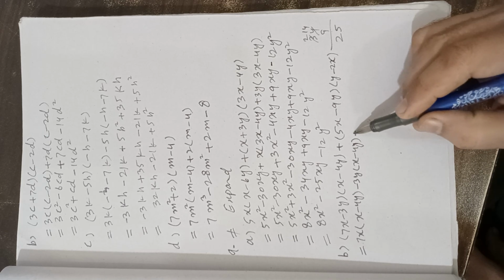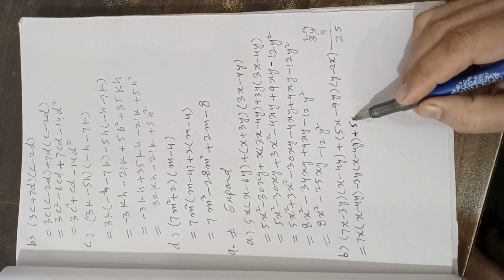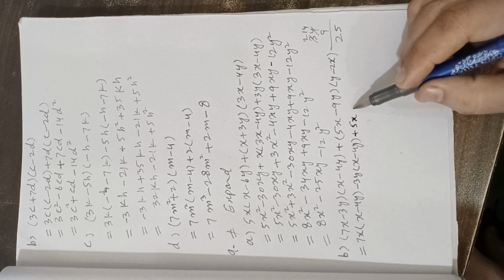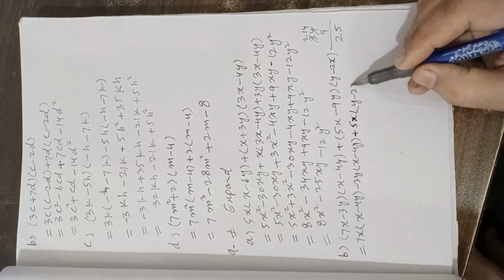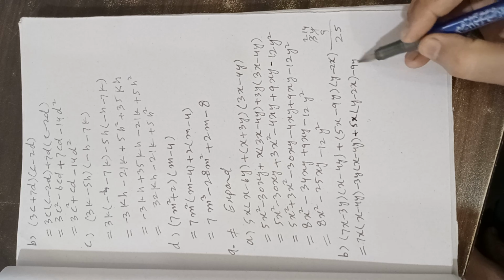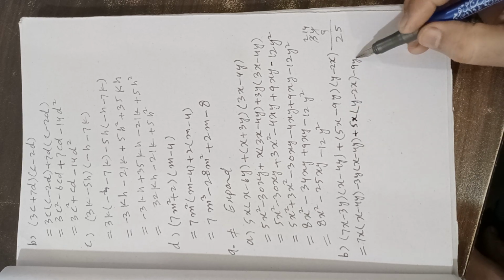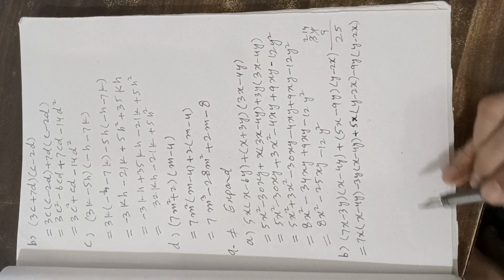Now this plus sign is here and again 5x will be written here, and y minus 2x in the bracket, then minus 9y here due to this, and again y minus 2x is in the bracket.